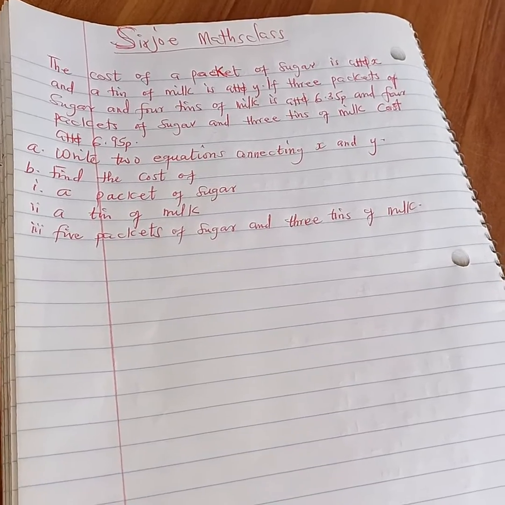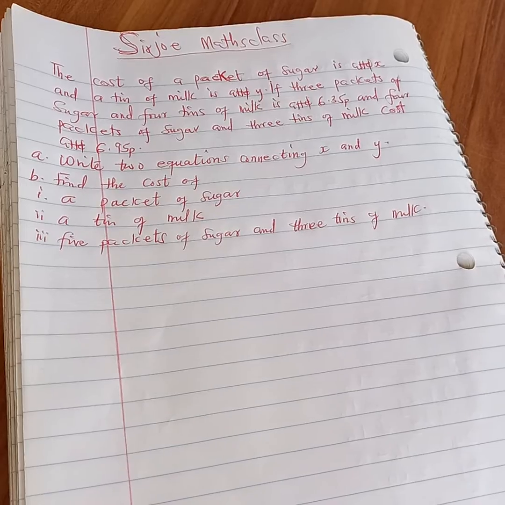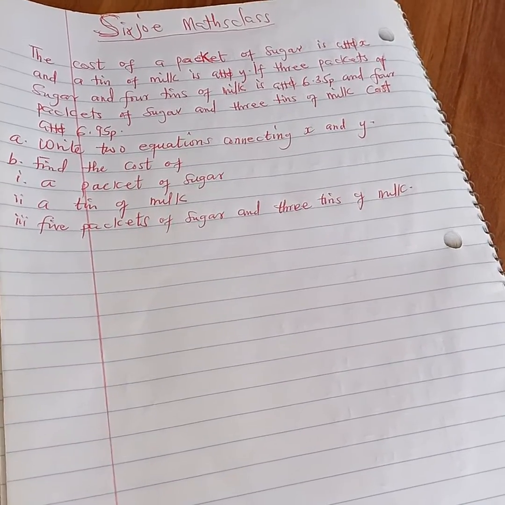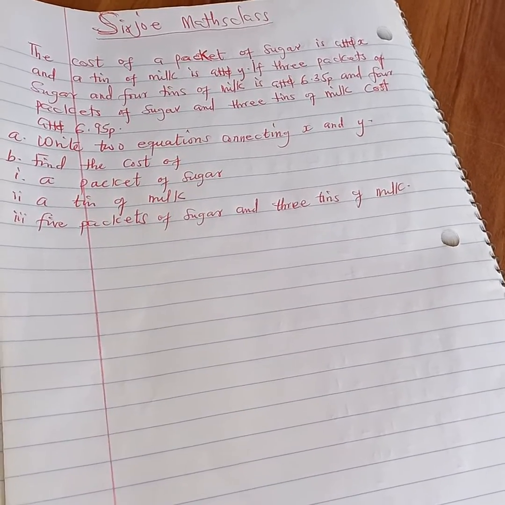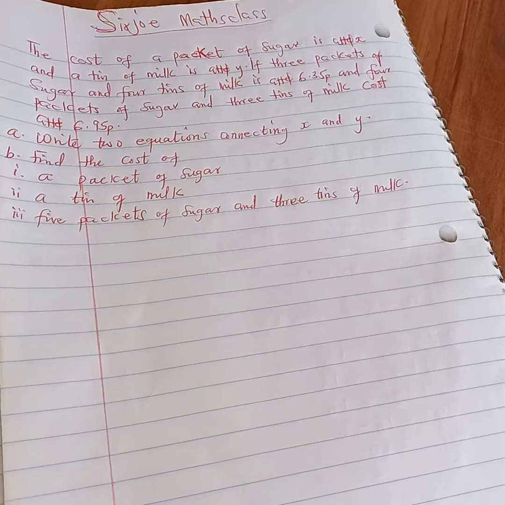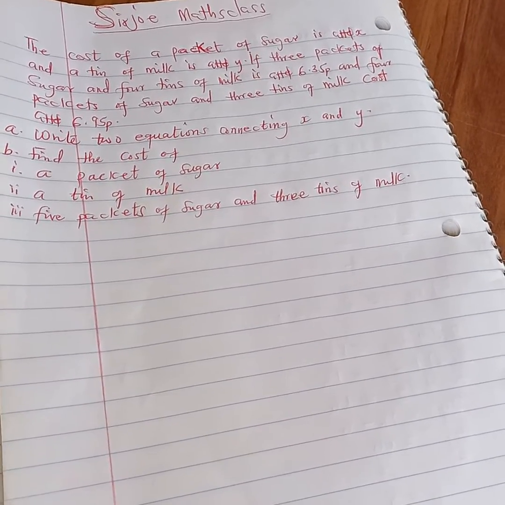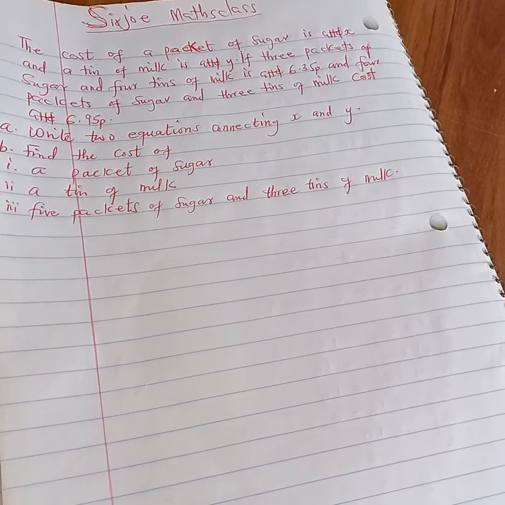Today we are going to look at algebraic expressions leading to simultaneous equations. But I will remind you, if you haven't watched the video with the title, The Secret of Solving Algebraic Expressions, please watch it. You will understand how we are going to derive the equation very well. But then let's look at the question.